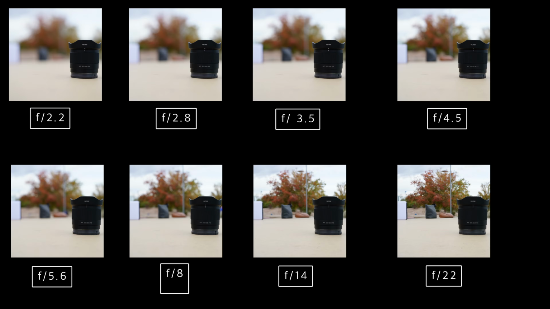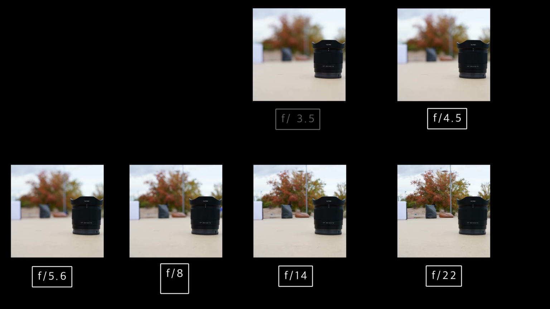So let's get into that. These are the photos that we're going to be covering. I kind of missed one, so I started at 2.2 here and it ends on 22. But it will start at 1.8. As you can see, the background becomes very, very blurred. It gets more clear as we progress through the photos. I know these are small, so we're going to get into the larger ones now.